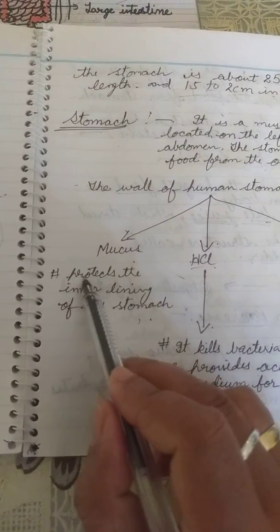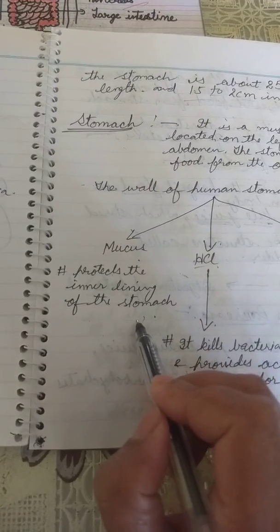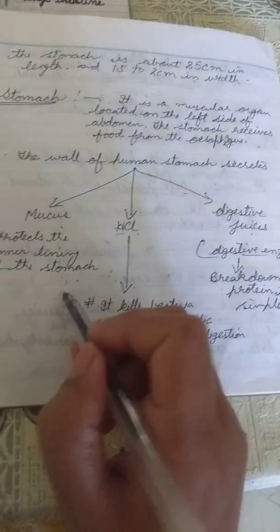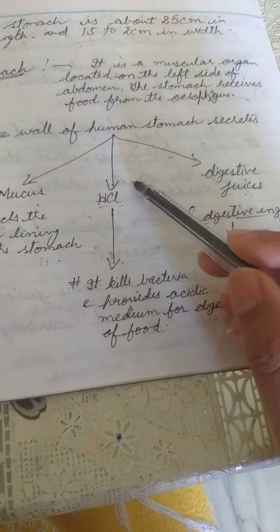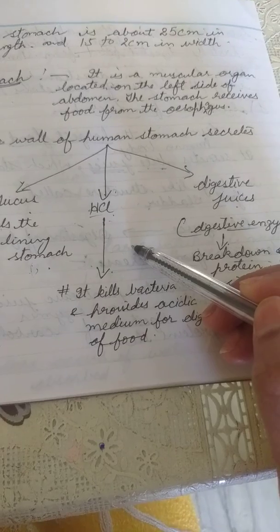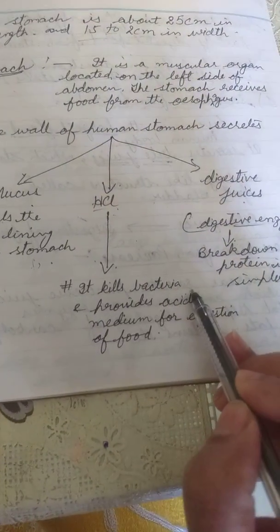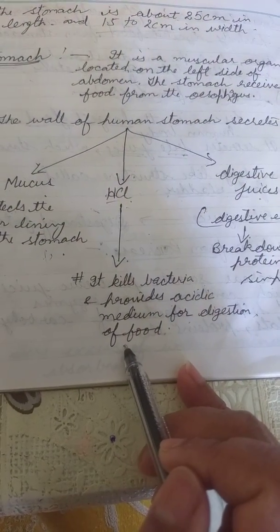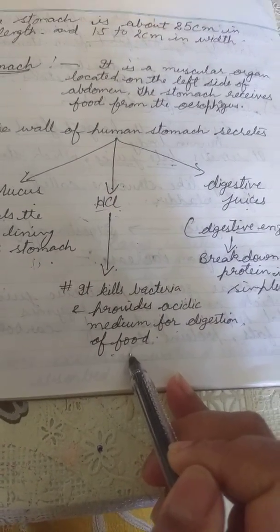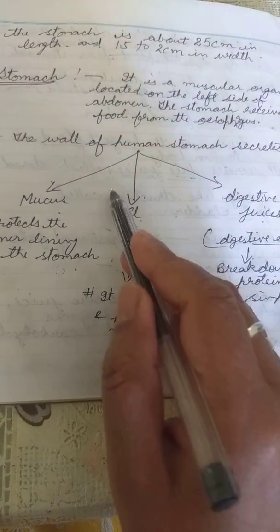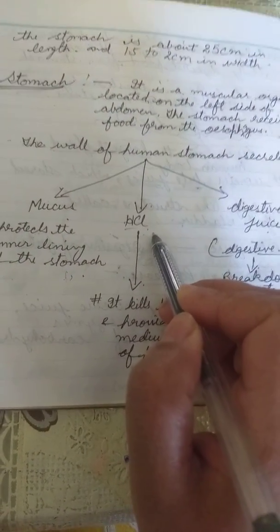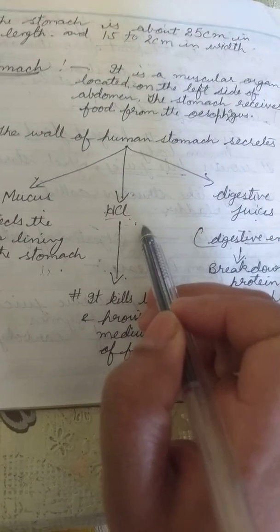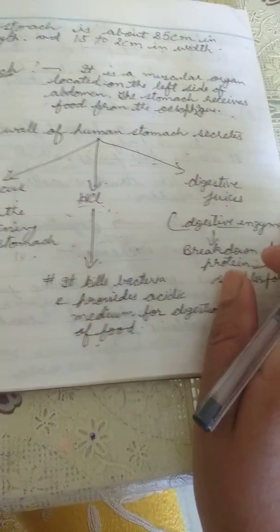This mucus that is secreted by the wall of the stomach also protects the inner lining of the stomach. And HCl, that is hydrochloric acid, is also secreted by the wall of the stomach, and it kills the bacteria that are present in food and also provides the acidic medium for the digestion of food. And when this acid exceeds in our stomach, it causes acidity. So to remove the acidity, we take ENO or another antacid.